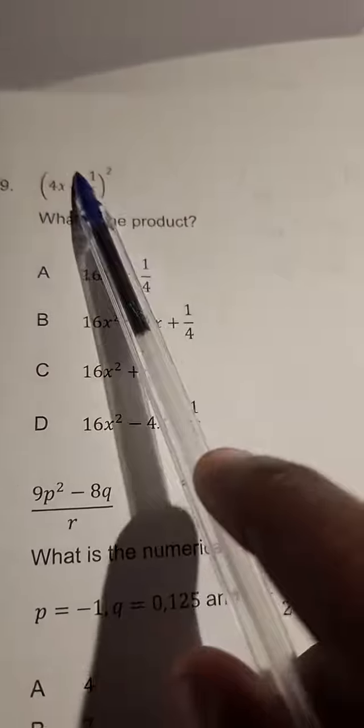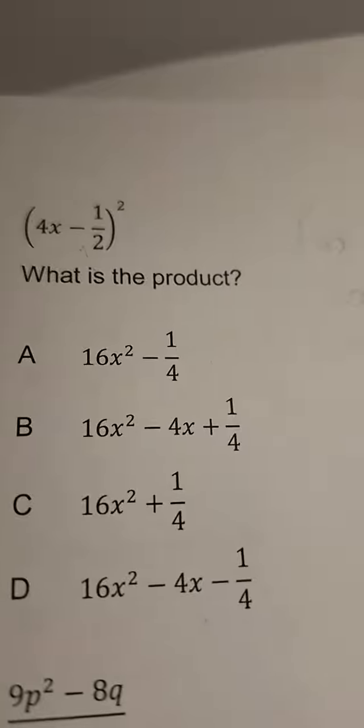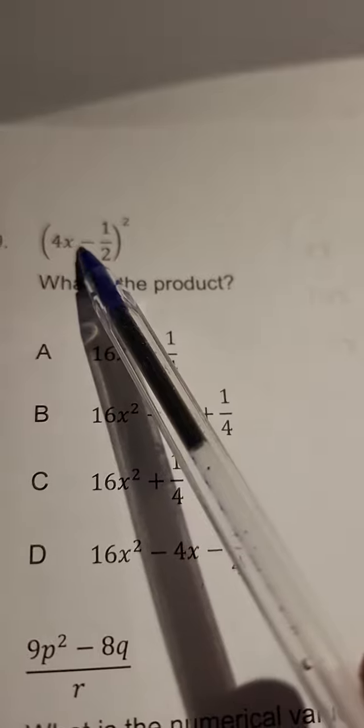Okay, so let's look at this one. What is the product of 4x minus 1, the whole thing squared? Now, this is very important.